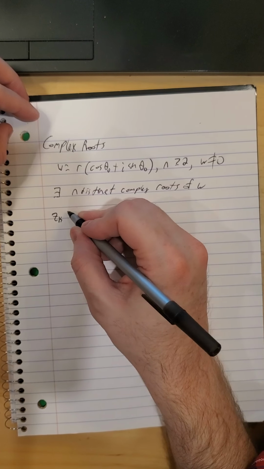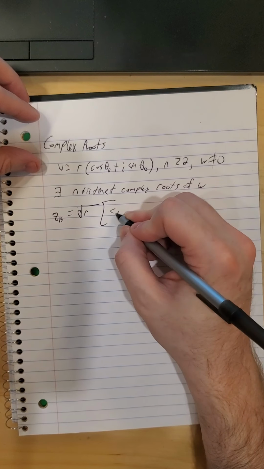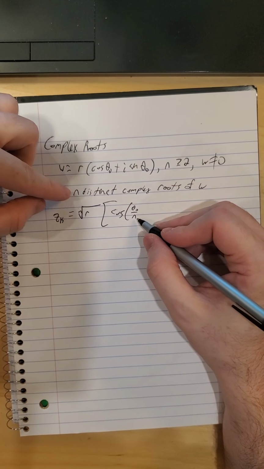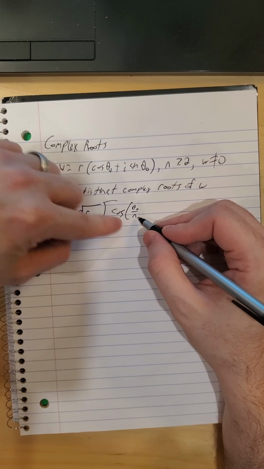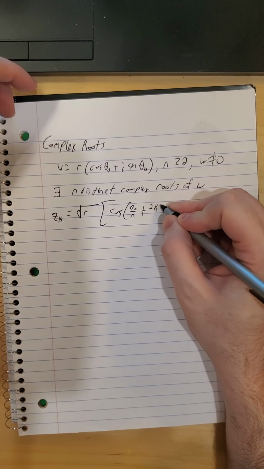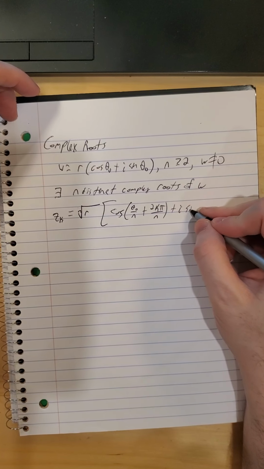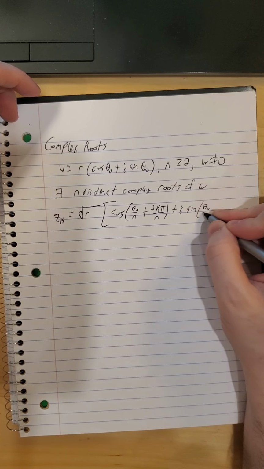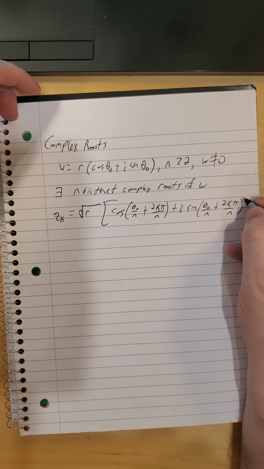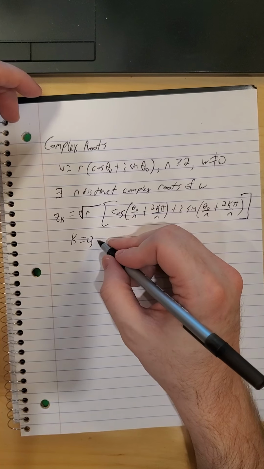So the formula will take z sub k, nth root of r, cosine theta naught over n. So square root, n is 2, cube root, n is 3, fourth root, n is 4, and so on. Plus 2k pi over n. And do the same thing with your i sine theta. And here k goes up to n minus 1.